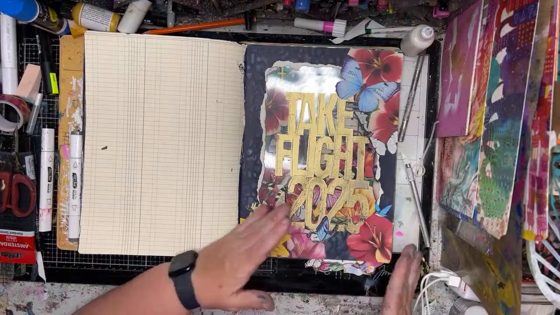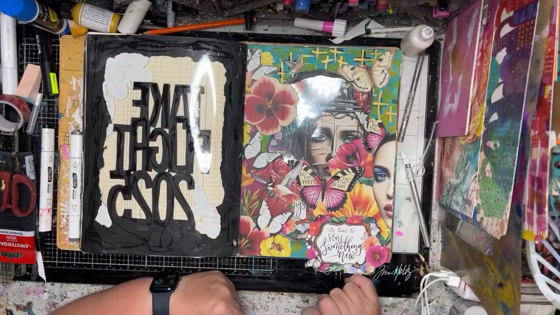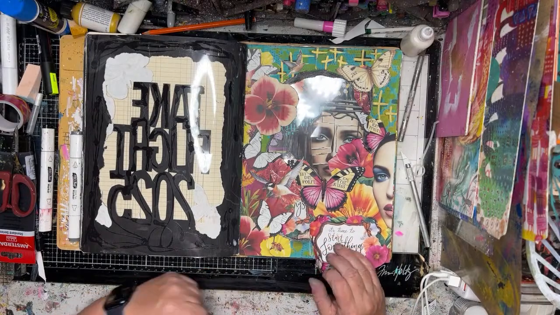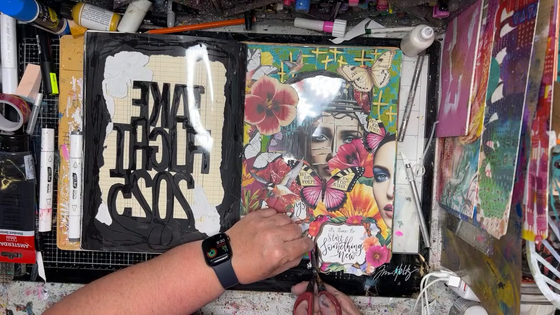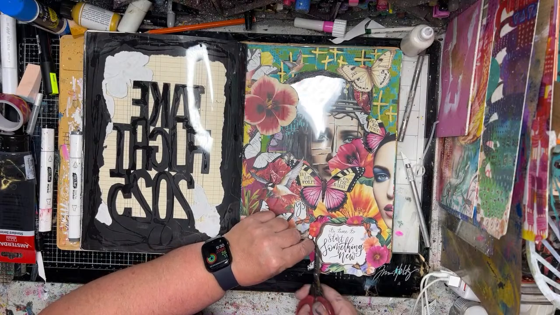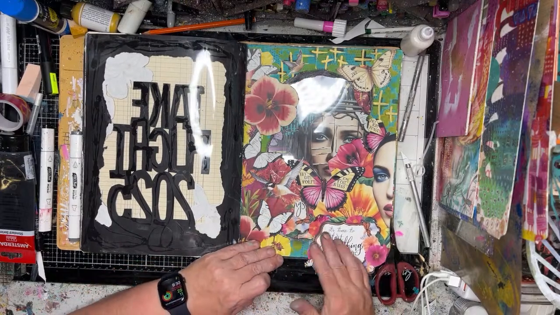So again, most of that's covered, and because that's a bit swirly, it doesn't really matter. I am going to go in here though and cut that off, because that white is annoying me. I do these strange things.